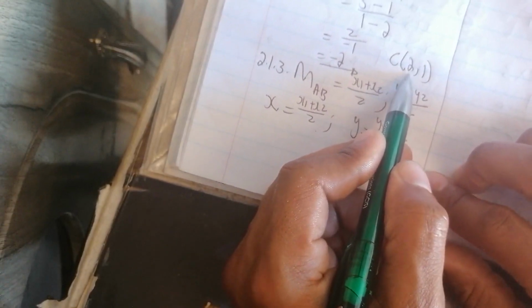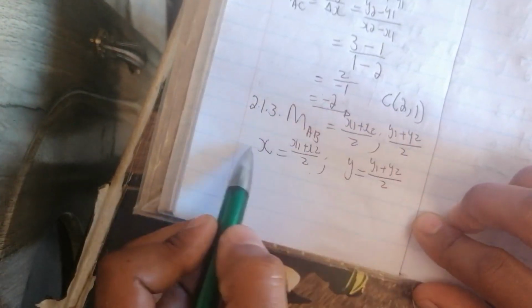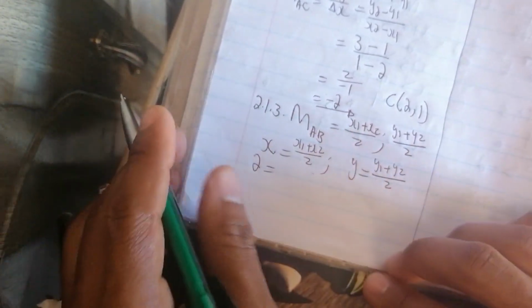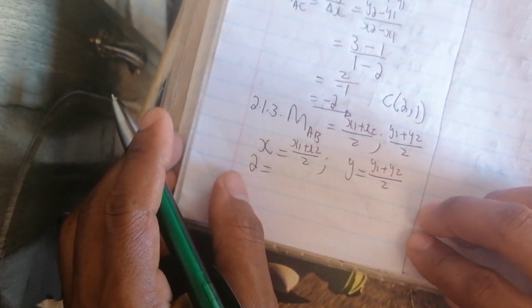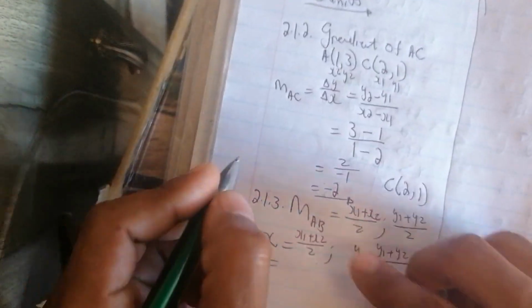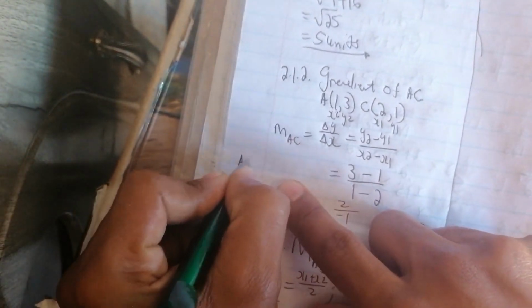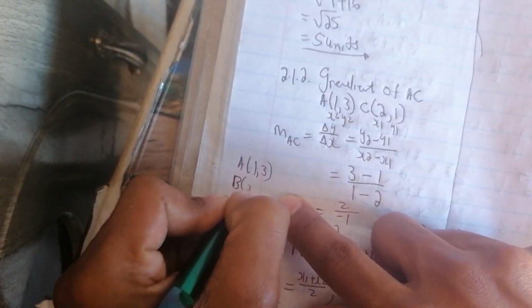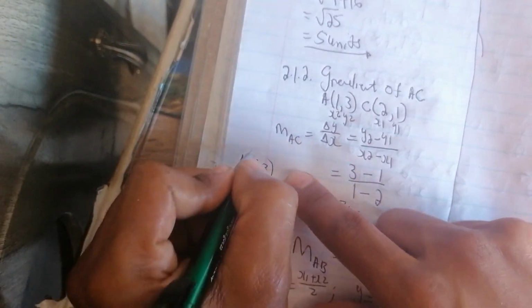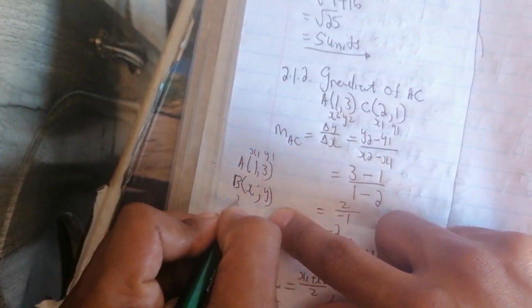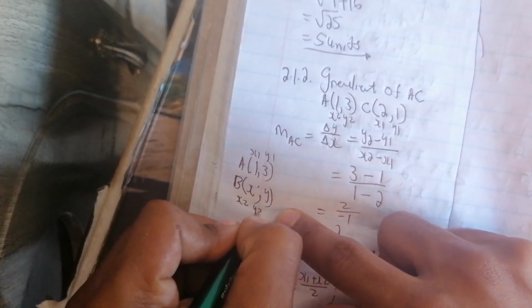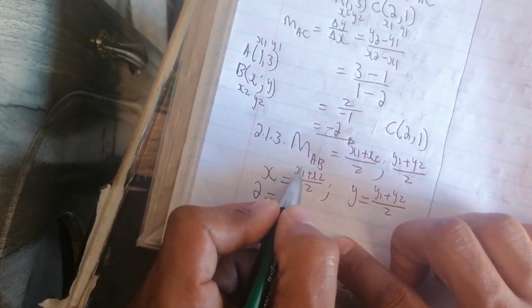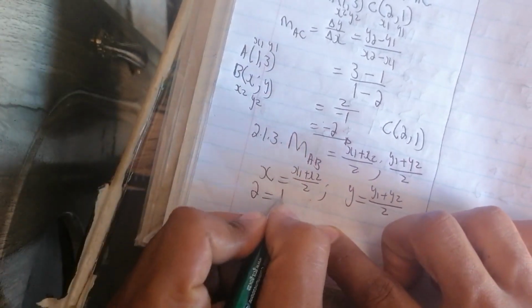So the midpoint of x is 2, and I'm going to substitute 2 there. Remember, we are looking for the coordinates of B. I have A with coordinates (1, 3) and B with (x, y). So you can say x1, y1 and x2, y2, and then we substitute them here. My x1 is 1.